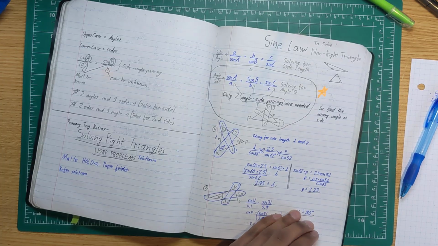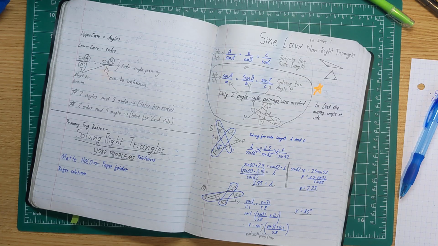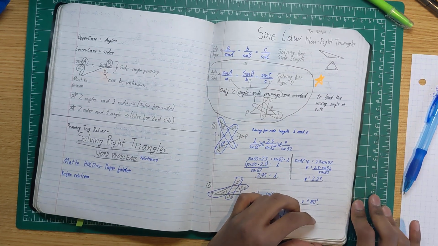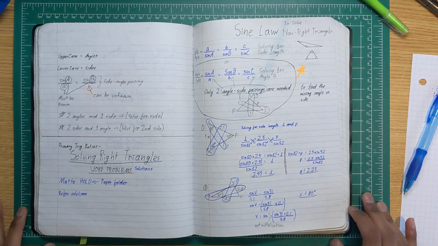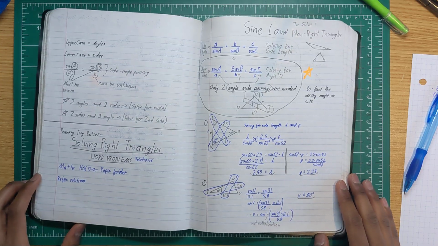Sine law. Unfortunately, I haven't seen the sine law as much. I don't know why in university, but yeah, I don't know why.